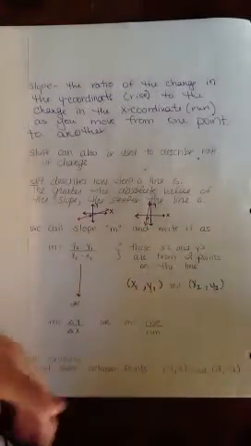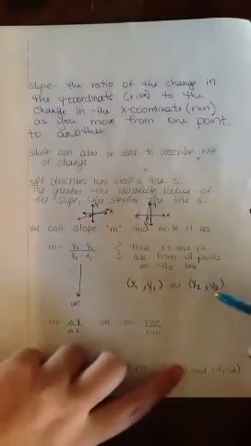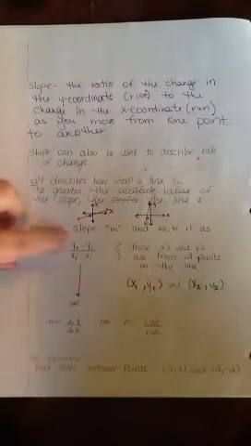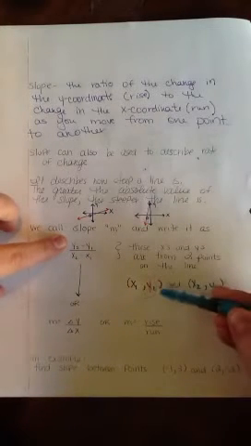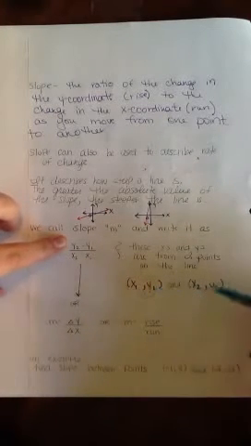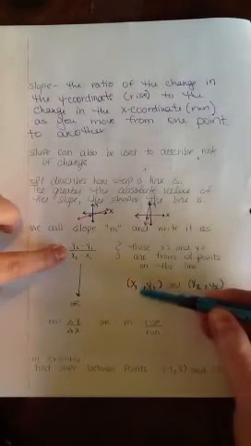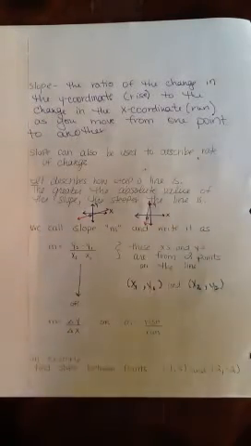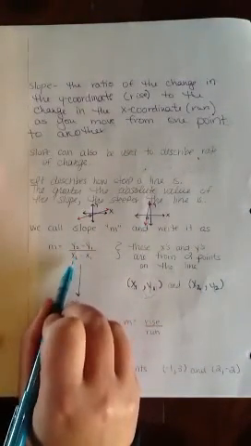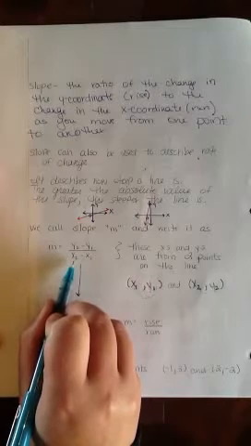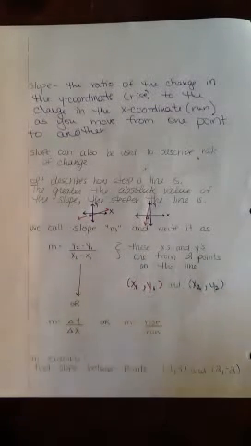So when I start finding slope, I'm worried about change in y over change in x. So I take the two y's and I put them in the numerator. I put y2 minus y1. Then in the denominator, I put x sub 2 minus x sub 1. The biggest thing to keep in mind is that if you list y sub 2 first, then you have to list x sub 2 first. Otherwise, you will end up with the wrong slope because you're comparing the wrong numbers.